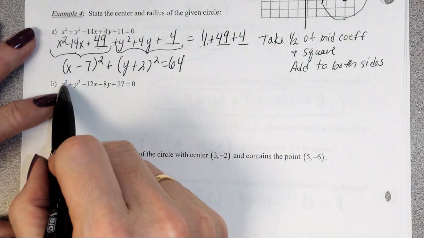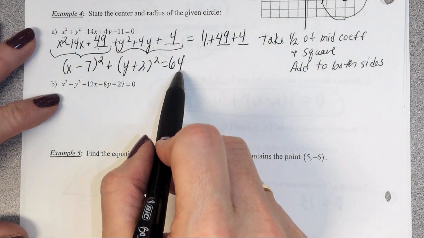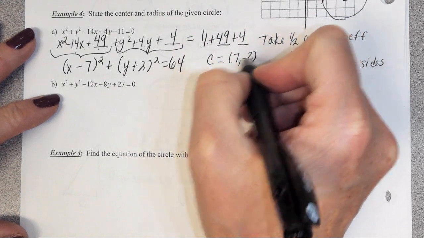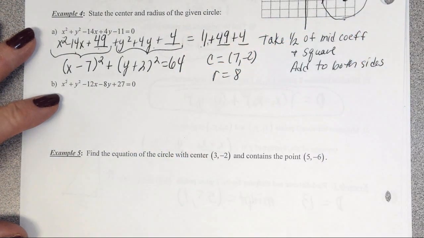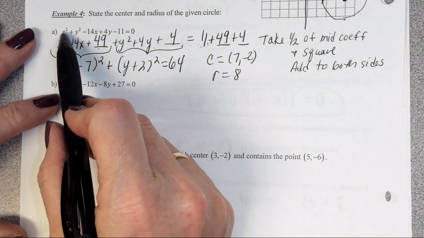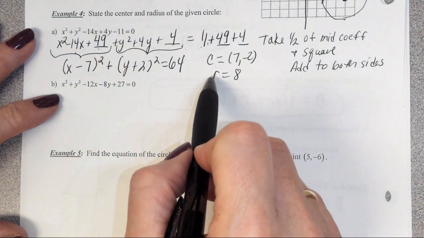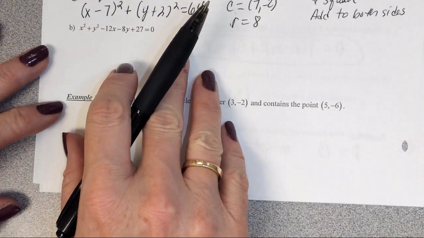So can you see how once we get it into this form, now we can find out what the center is? The center is going to be 7, negative 2, and the radius is 8. See that? That's the only way we can find the center and radius of this. So we have to get it into that correct form.